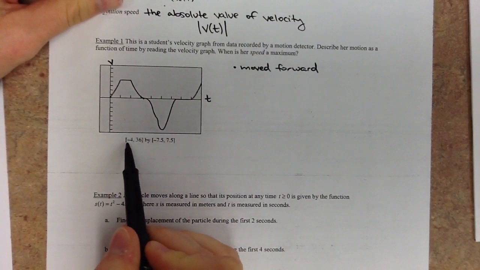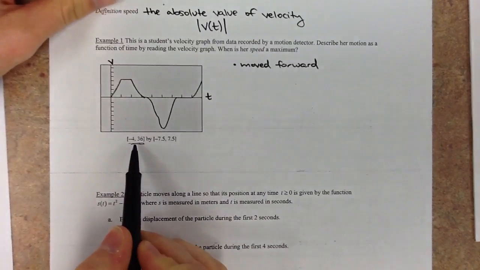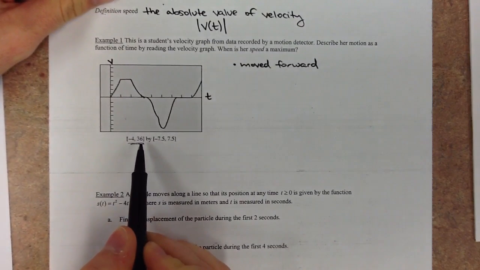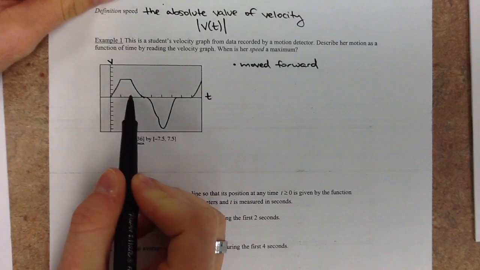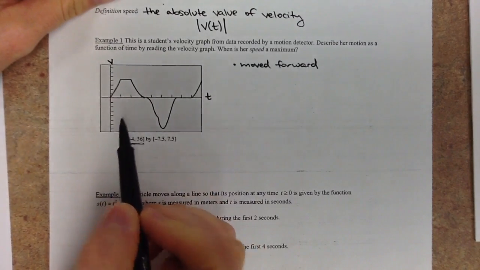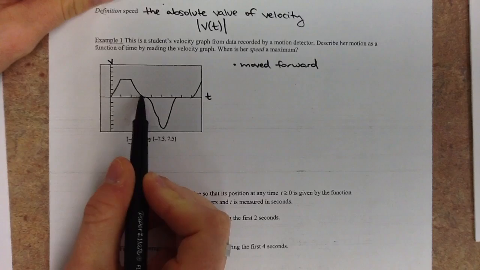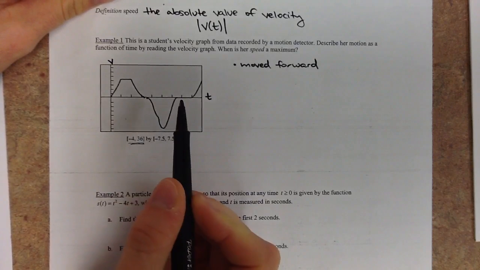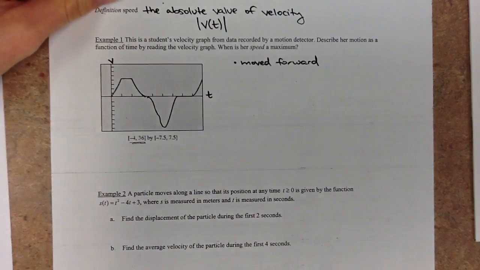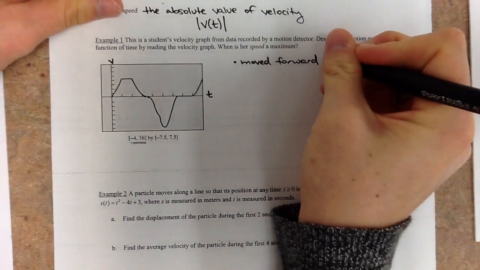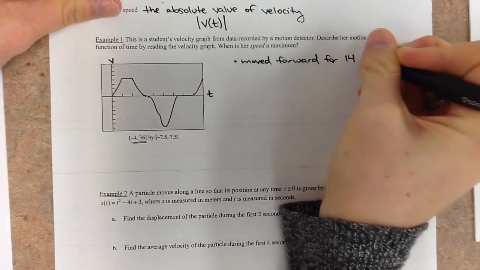For, this looks like, if we look at this scale down here, the x values go from -4 to 36, which means these are scaled by 4. So this would be 4, 8, 12, and then it looks like right there is where she crosses through. So let's say that's halfway between, let's say that's 14. So move forward for 14 seconds.